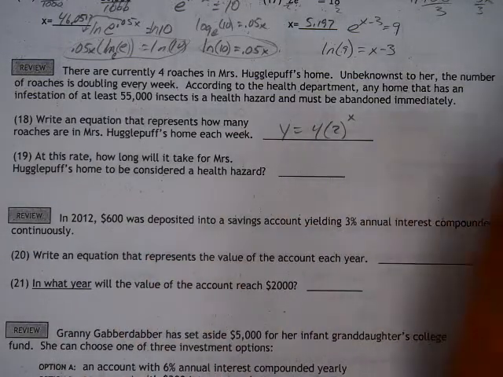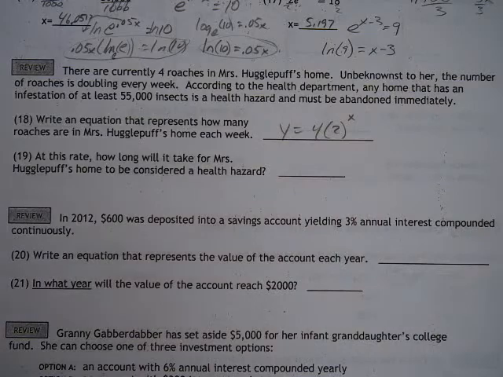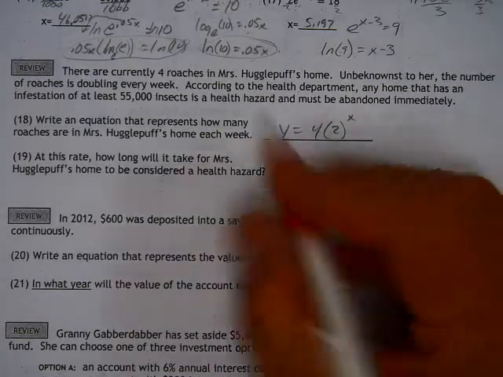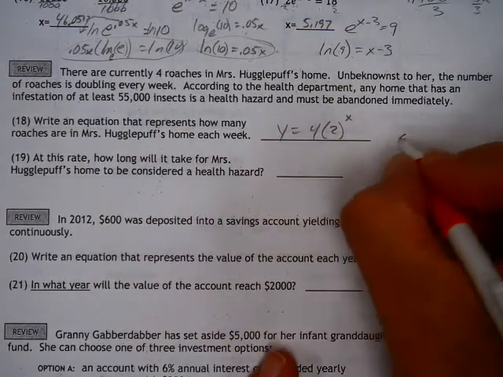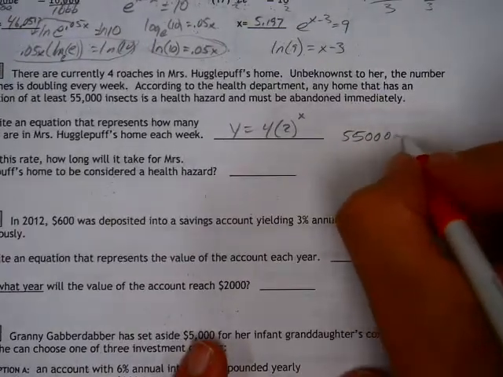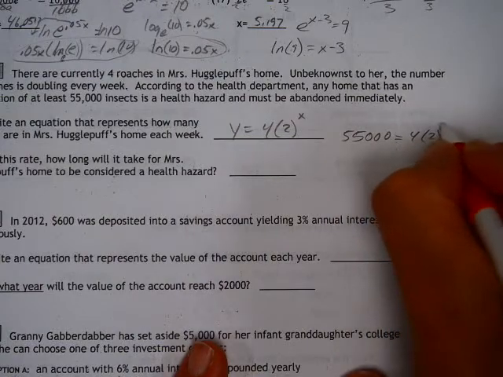At this rate, how long will it take for Miss Hugglepuff's home to be considered a health hazard? Well, that happens when it gets to 55,000. So you plop that in for y. You got 55,000 equals 4 times 2 to the x power.